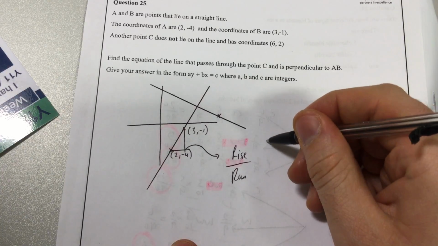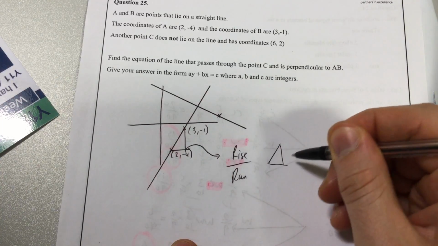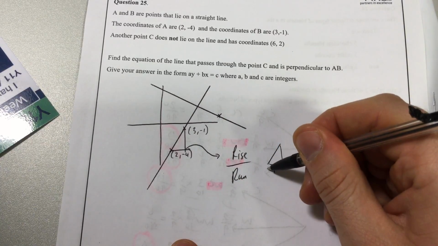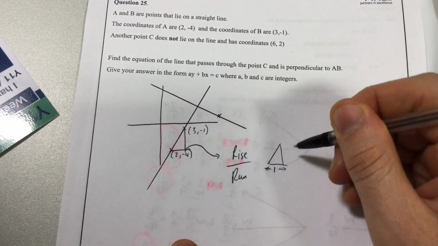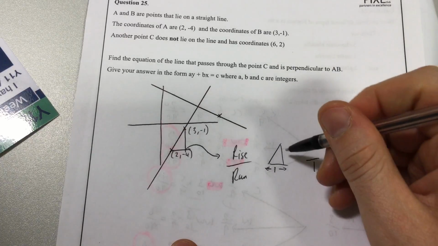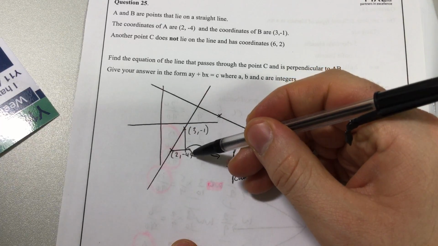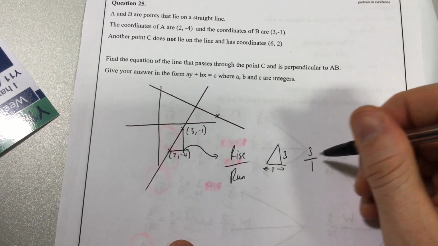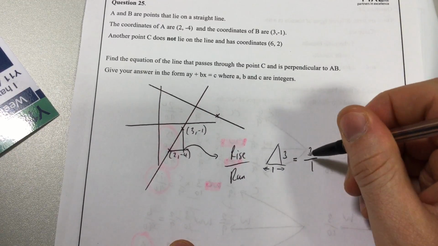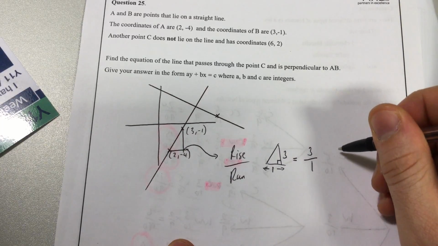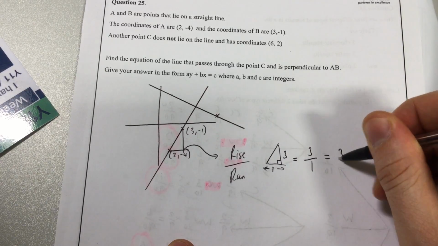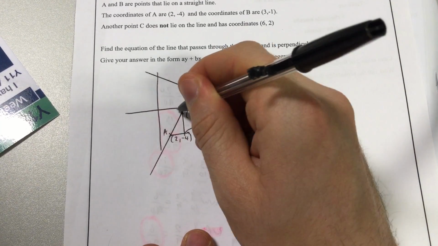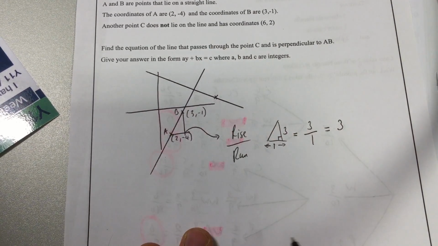So the little triangle I've got goes from 2 to 3, so it's 1 along. So the run's over 1. And the rise goes from -4 to -1, so that's 3. Okay, so that's what I've got from the little triangle I've made. And then 3 divided by 1 is 3. So the line A to B, which is here, has a gradient of 3.